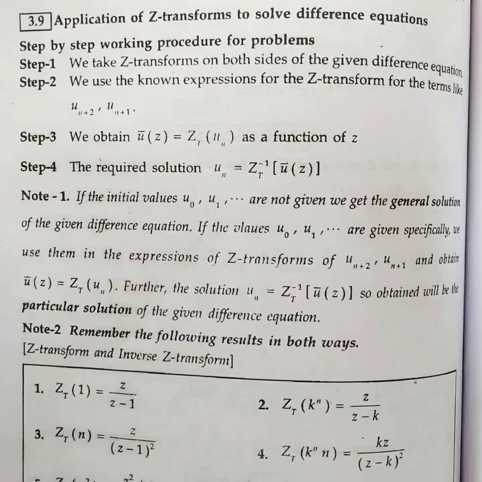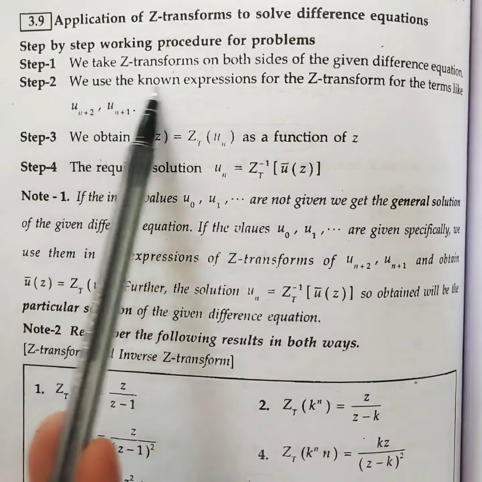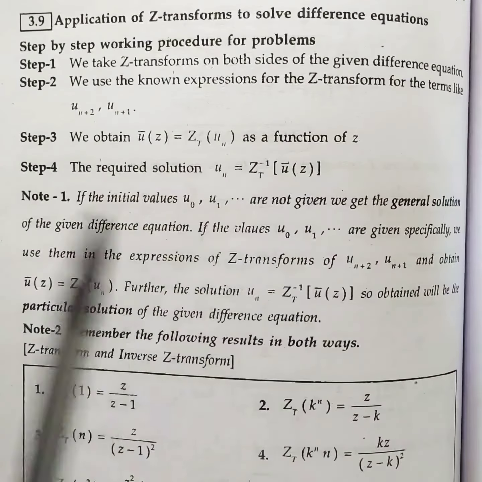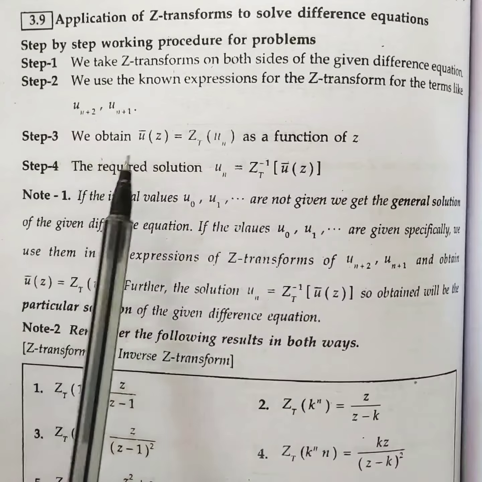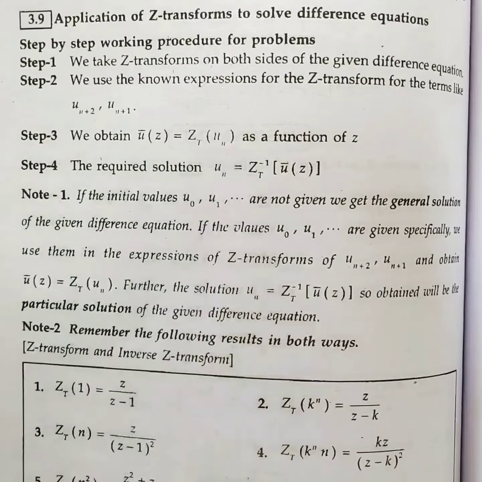For example, if it's u(n+2), then what is the Z transform of u(n+2)? It is z² ū(z) − u0 − u1 z⁻¹. That's it. Similarly, on the left hand side and right hand side, whatever known expressions are there, you have to substitute. Step 3, obtain ū(z) in terms of un.